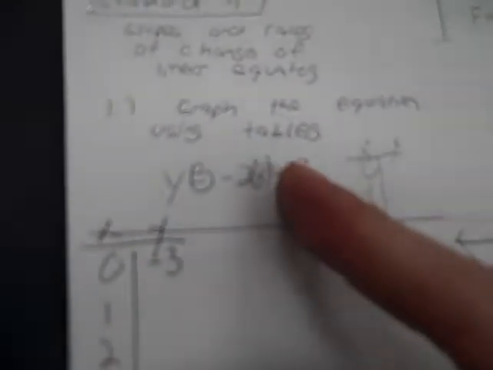So, negative 2 times 0 minus 3. So y is going to equal negative 3 when I put 0 in for x. Now I'm going to insert 1, so y will equal negative 2 times 1 minus 3. So I just find what negative 2 times 1 minus 3 is. It's negative 5, and then you're going to get negative 7.